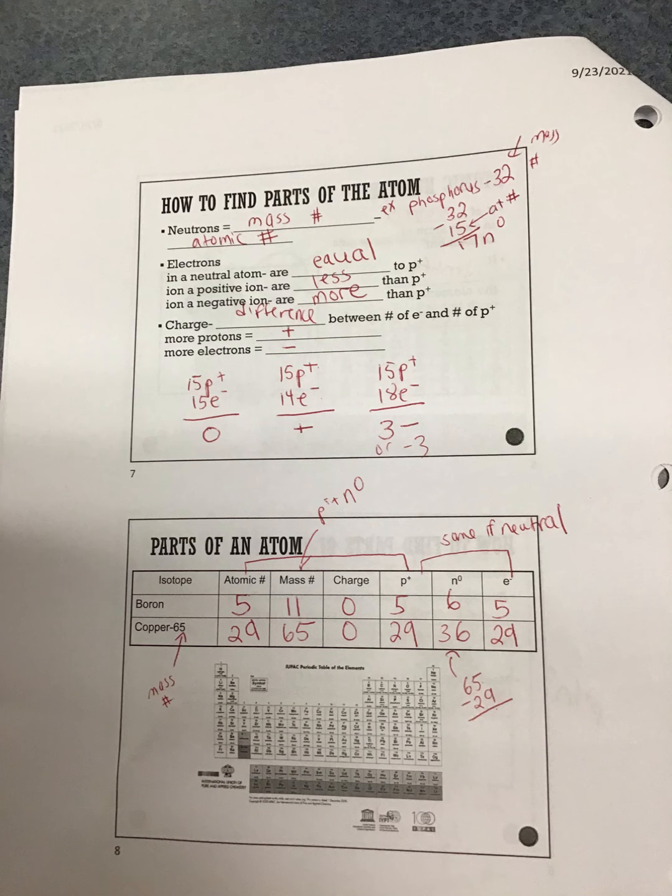Look up boron on the periodic table. It is in the second row. Find its information. Boron's over here, and copper is down in the middle. On your periodic table, I want you to see where I got these numbers.